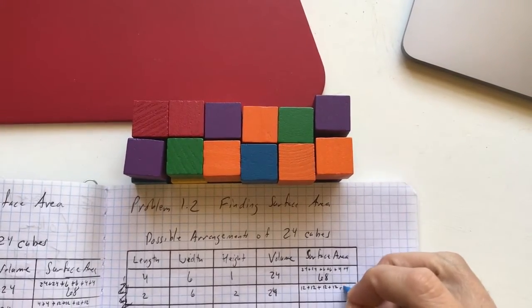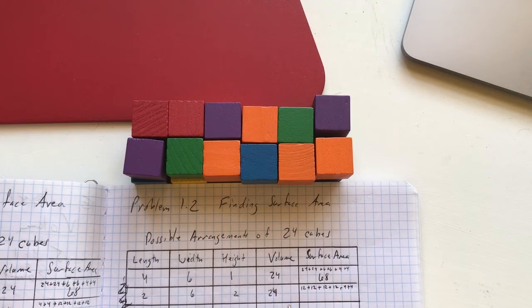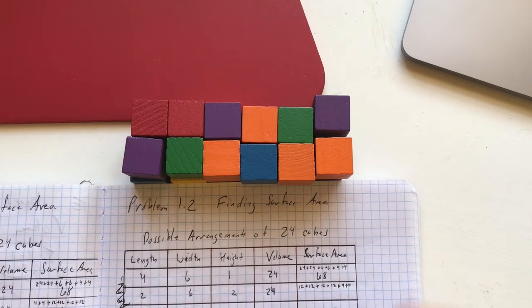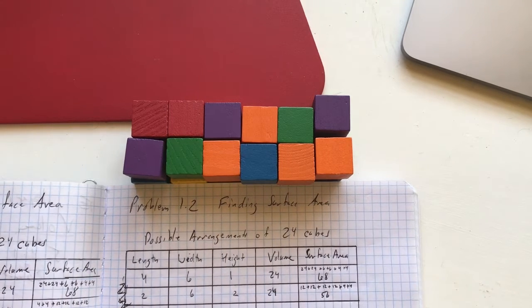So we've got plus 4 and plus 4. So when I add all that up, 12 plus 12 plus 12 plus 12, it's going to be 48, plus 8 more is going to give me a 56 for that next one.